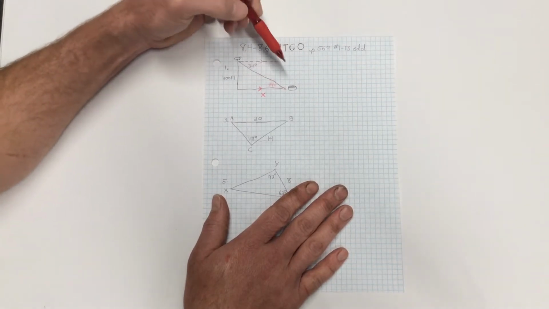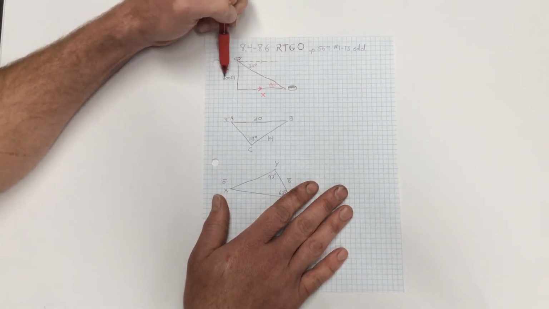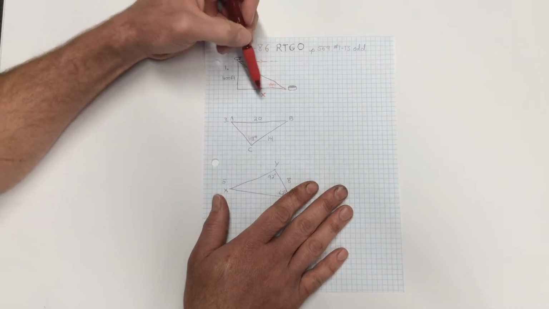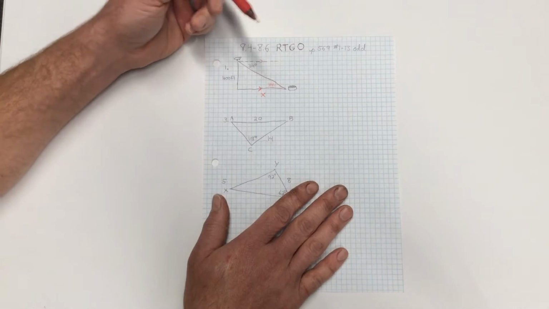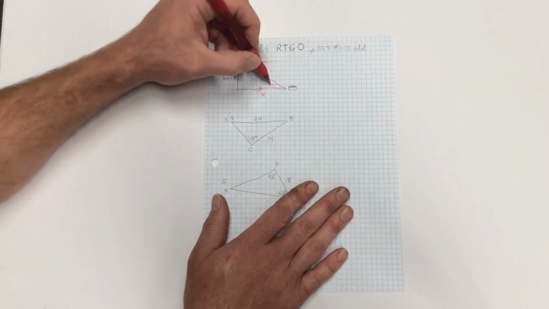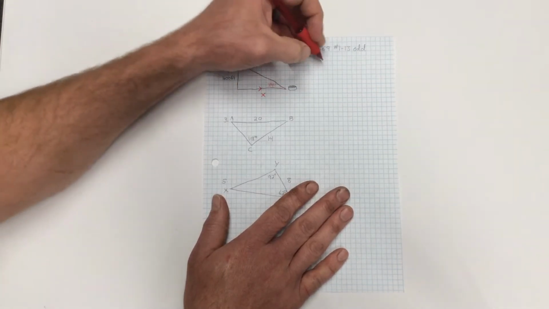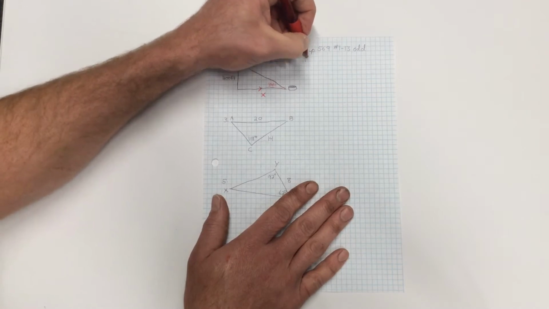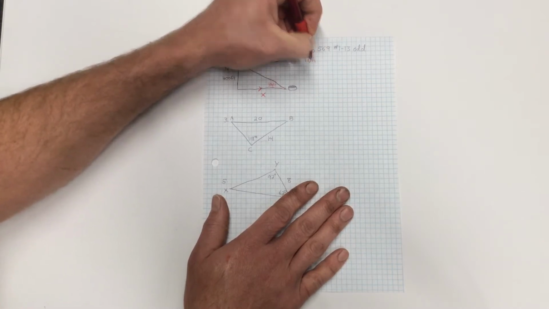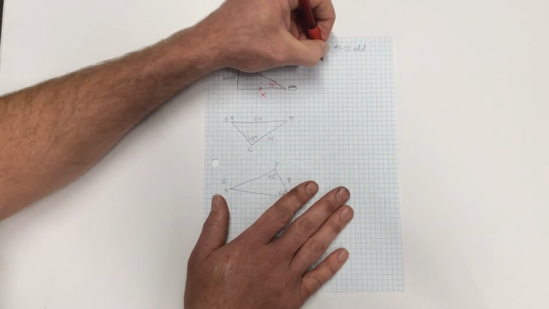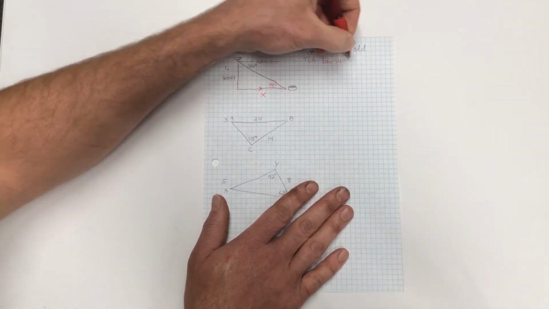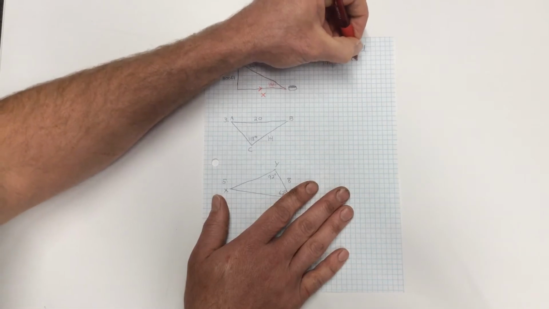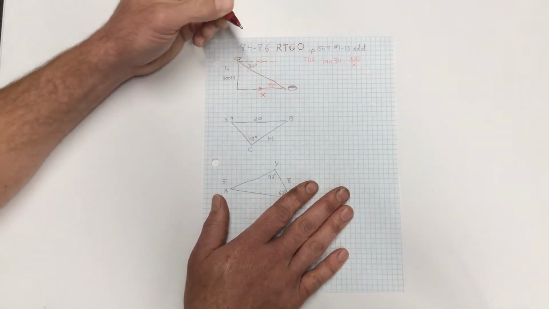And then once we have that, we can see that we have the opposite dimension here, and we have the adjacent that we're looking for. Opposite, adjacent. SOHCAHTOA. That is TOA, opposite, adjacent. Tangent is opposite over adjacent. So we're going to go tangent of 34 equals 1,600 over x.